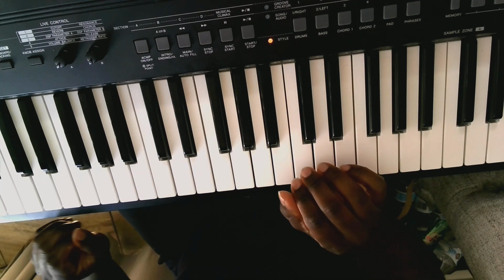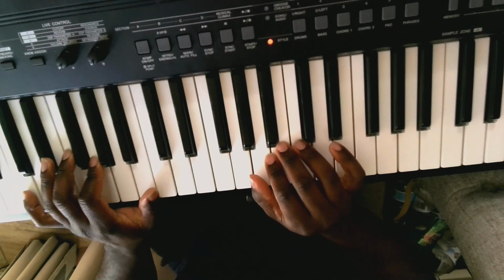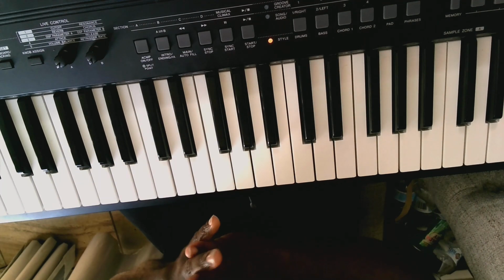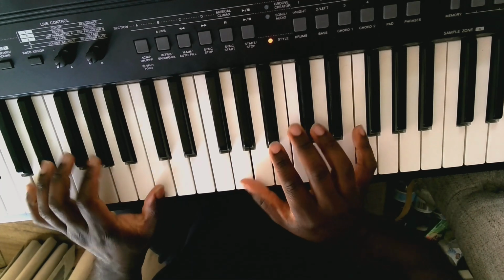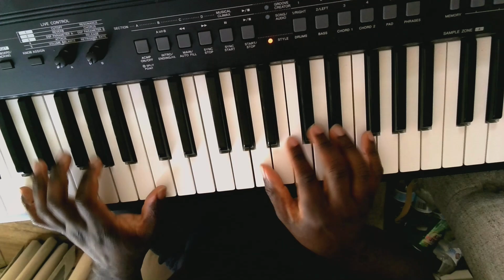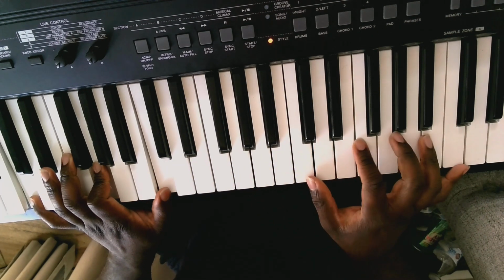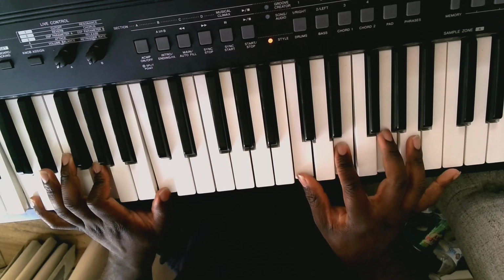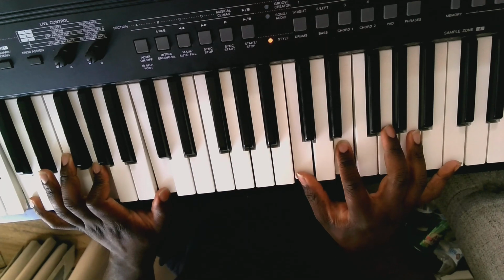Alrighty guys, so I'm going to practice the power of inversions. Now when I'm talking about inversions, we're going to be in the key of C. So let's say a regular C 1 chord is going to be 1, C, E, G. If I'm going to use numbers, I'm going to say 1, 3, 5.